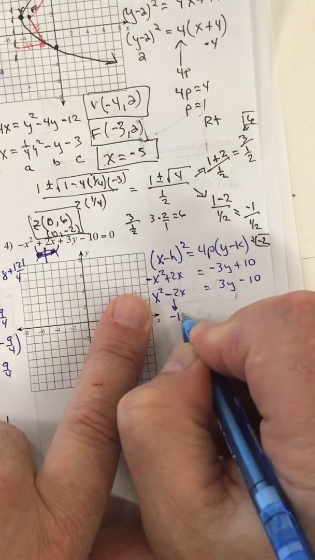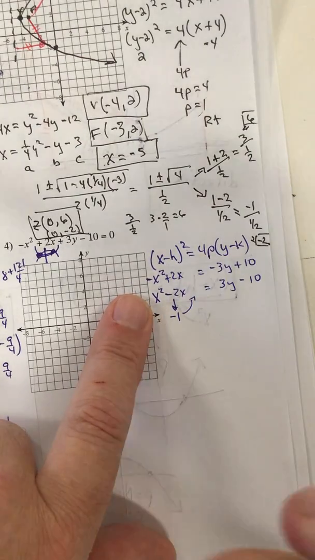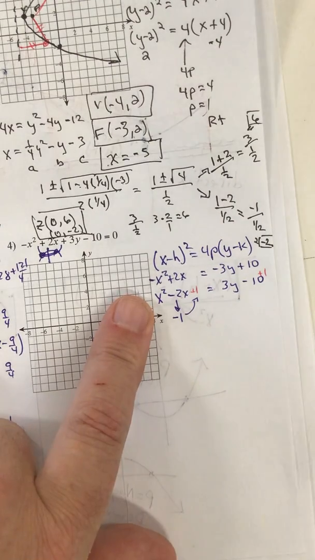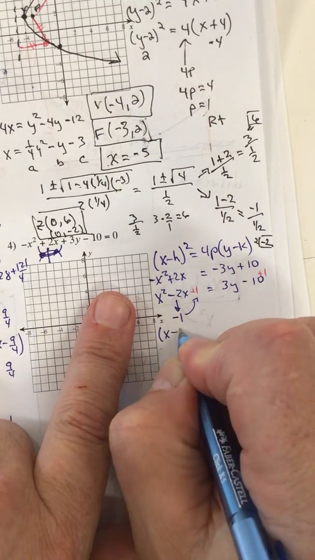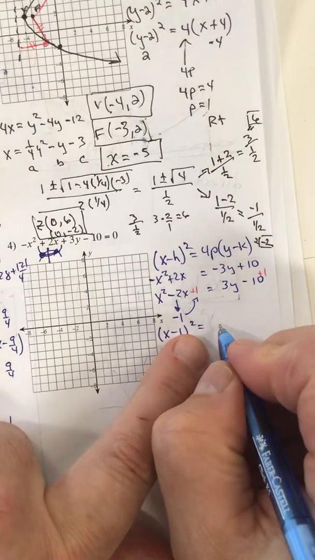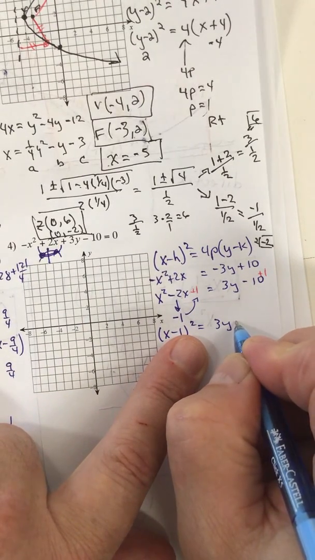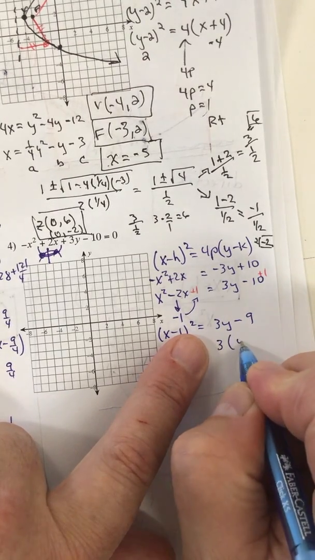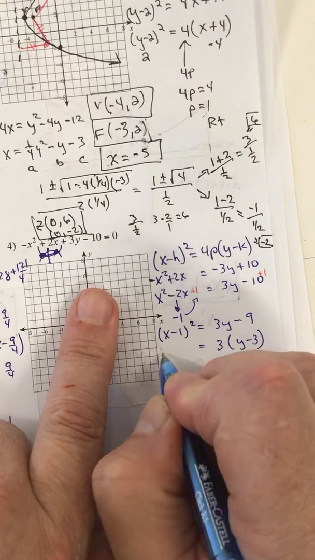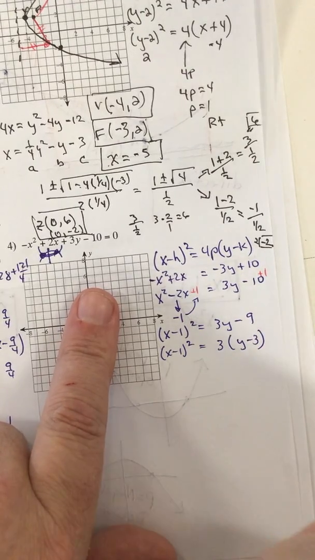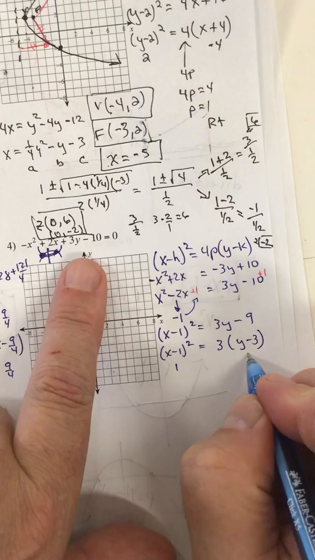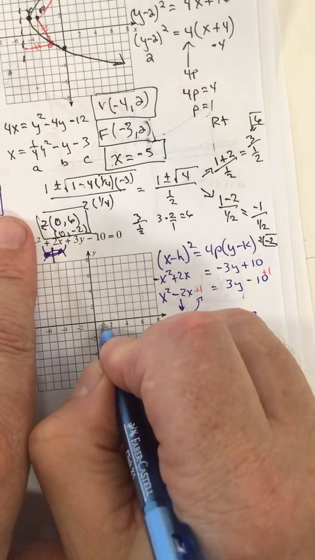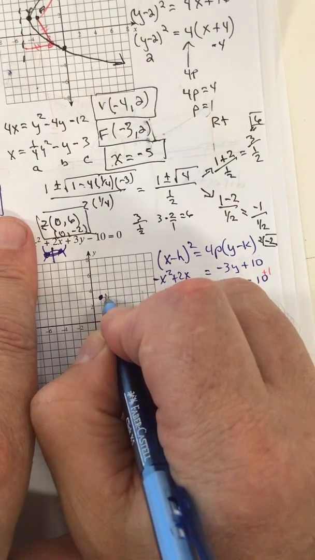Cut this in half, that's -1. -1 squared is plus 1. If I add 1 over here, I'm going to add 1 over here. Now this is completed. X minus 1 all squared. And here we have 3y minus 9. Factor the 3 out. Okay, there's our vertex, 1, 3. Right there's the vertex.